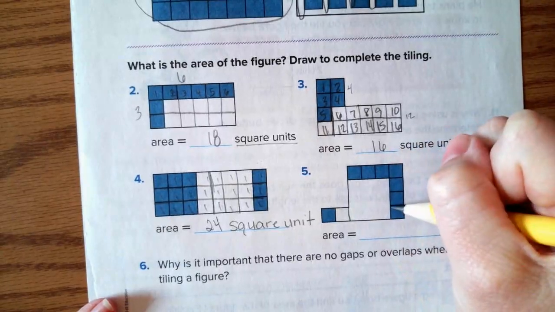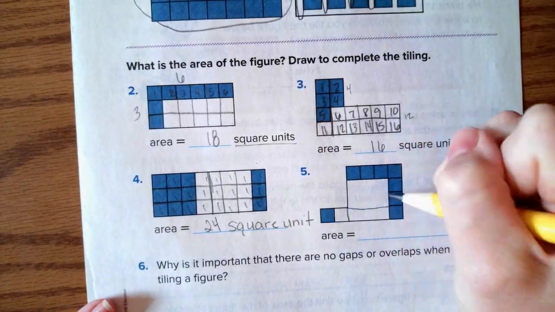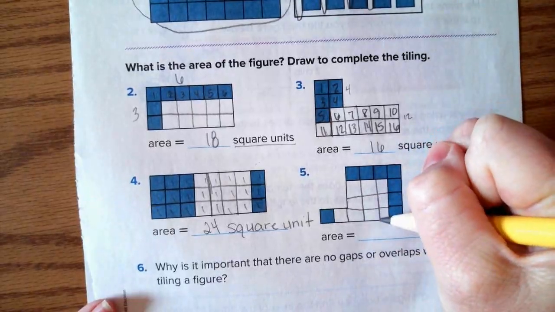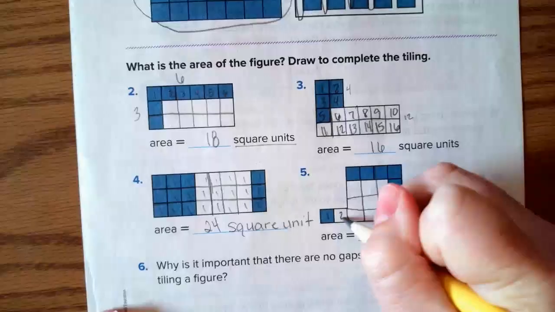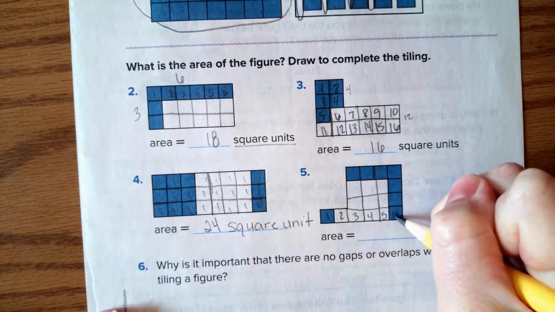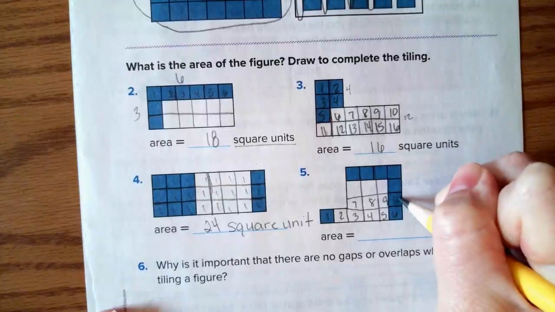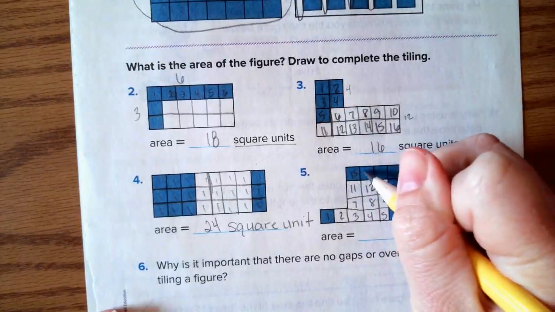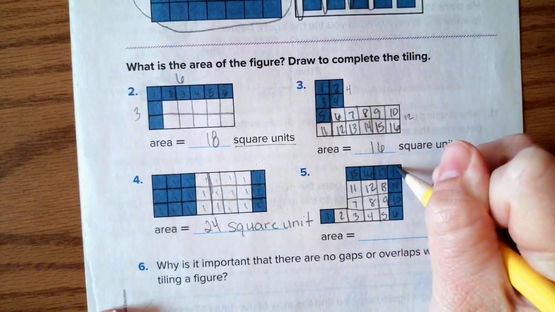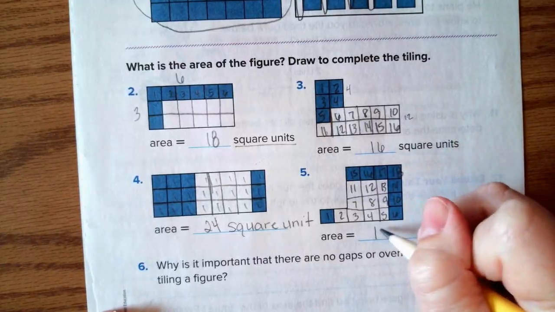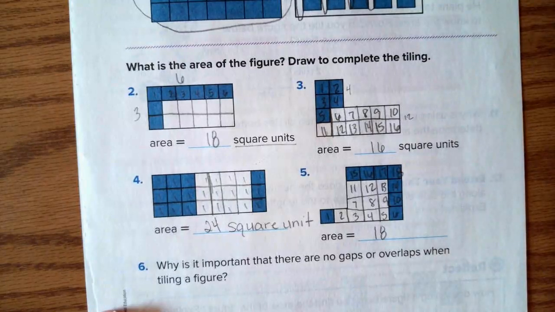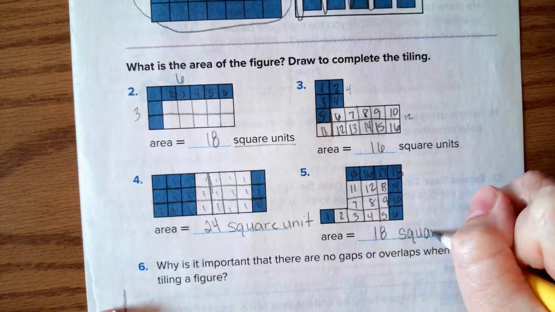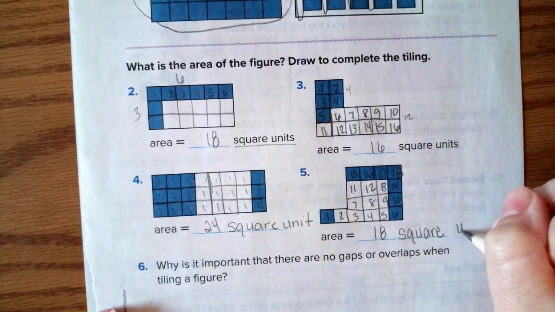Now, I know I can cut that one off. Extend this line on out. Extend this line on out. Extend this line down and extend this line down. Now I can count. 1, 2, 3, 4, 5, 6, 7, 8, 9, 10, 11, 12, 13, 14, 15, 16, 17, 18. So I've got 18, but I'm not done by just putting 18. I have to put square unit.